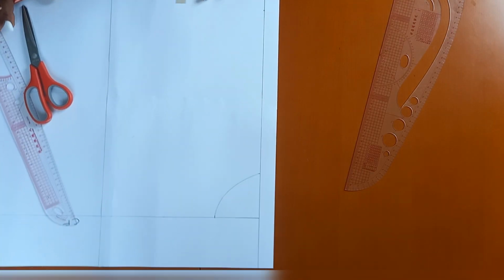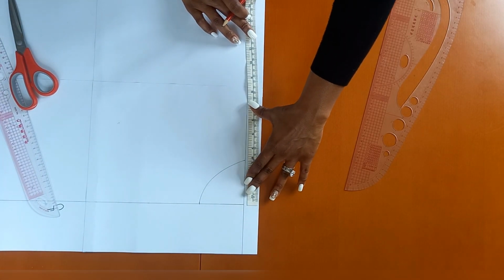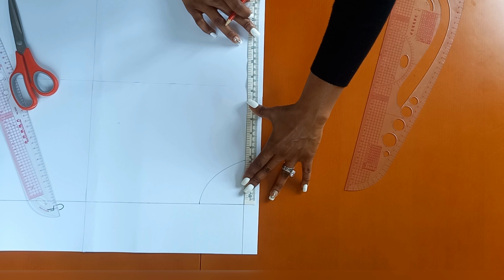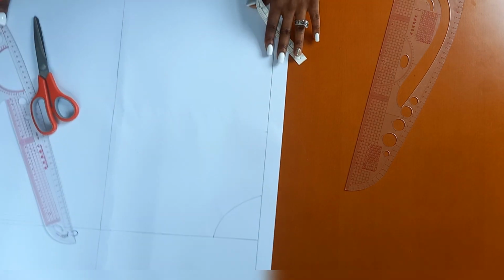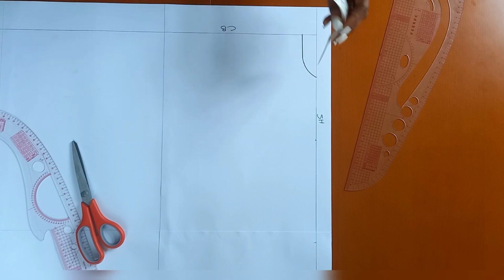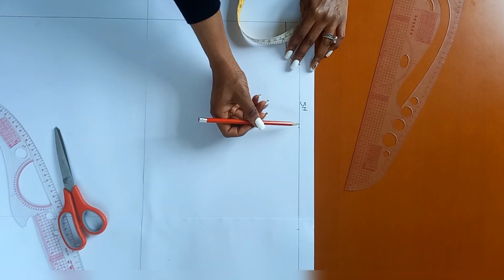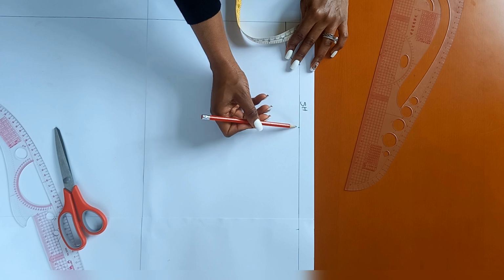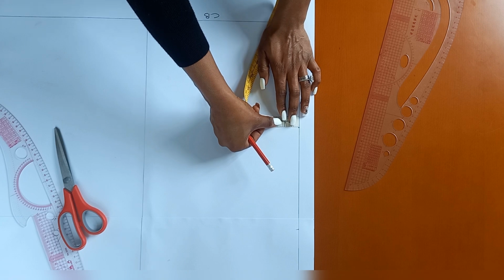Also, on the front side of my bodice, I'm going to also mark 7.5. So the next thing I'm going to do is mark my back and front shoulder slope. The shoulder slope for the back is 1 inch. So I'm going to be measuring 1 inch downwards from this point where I marked my shoulder width measurement. So this is 1 inch.